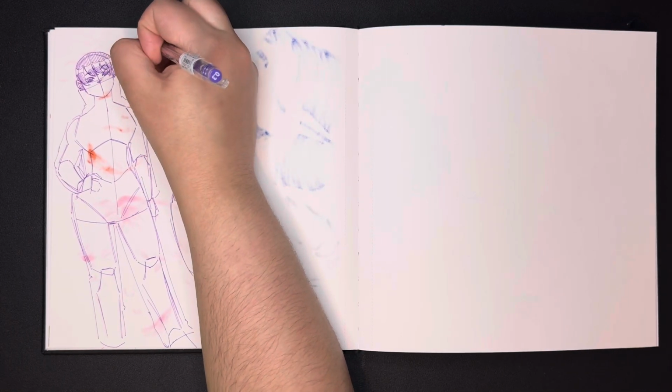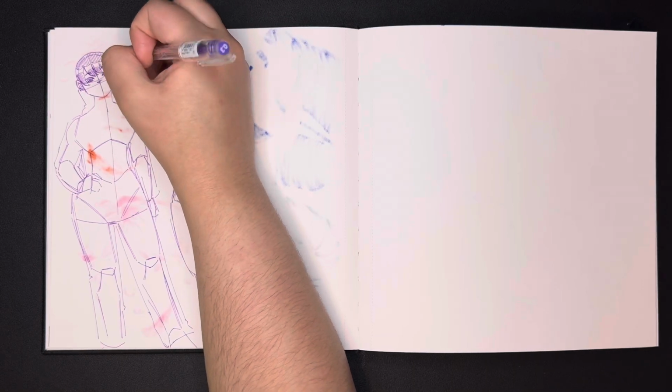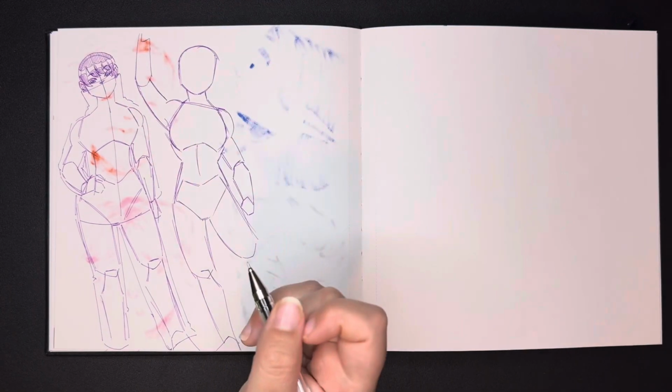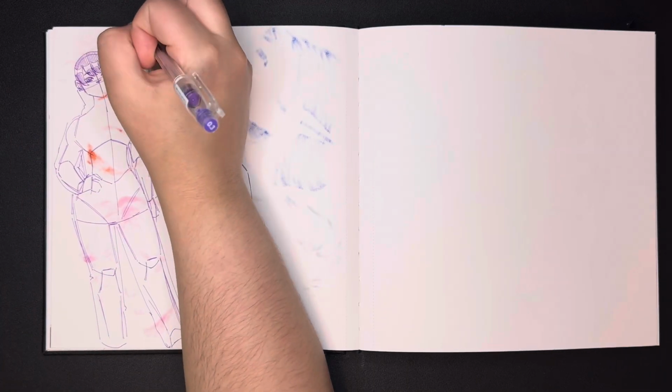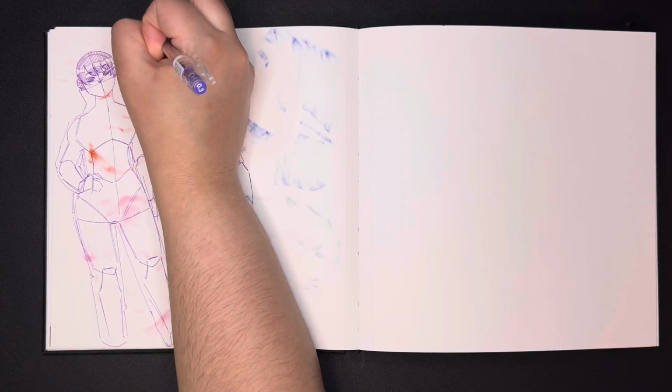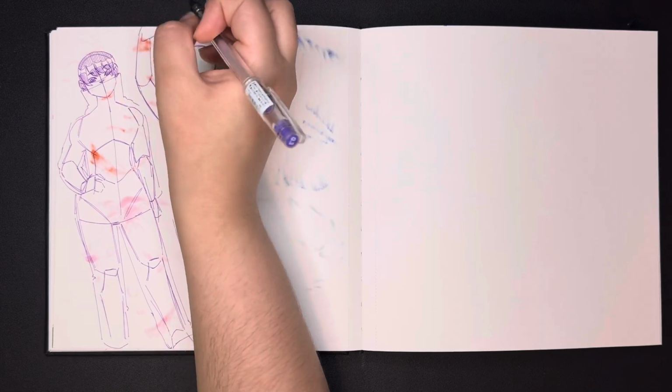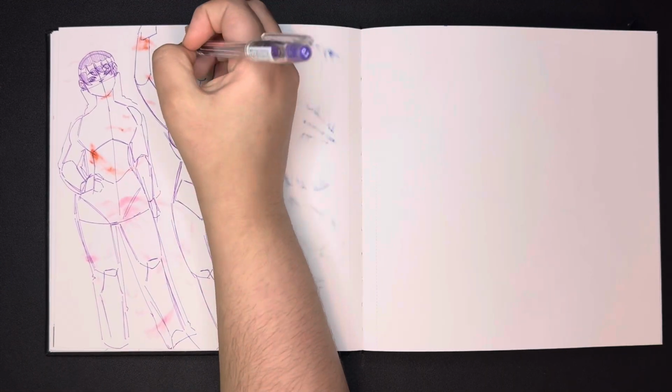I think I made this drawing way too big in comparison to Jane Doe. Yeah, the head's way too big, but that's fine. I don't know what this pose is.